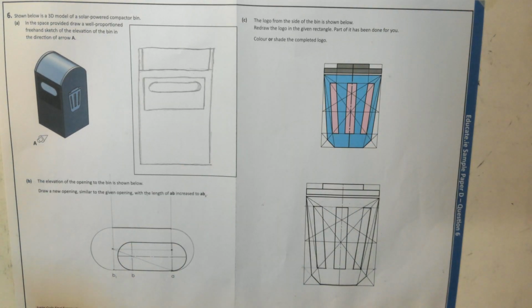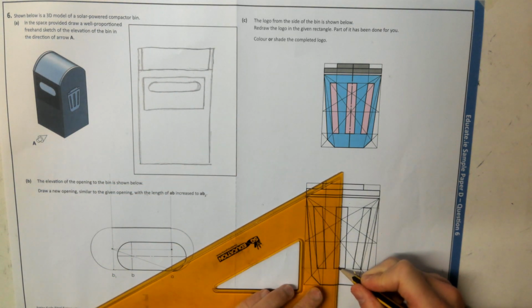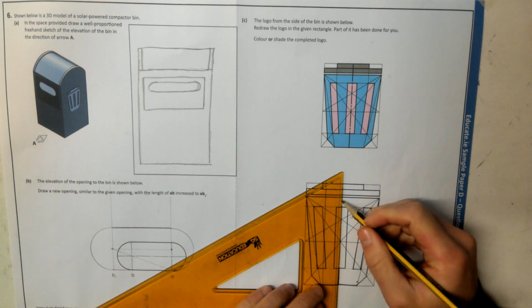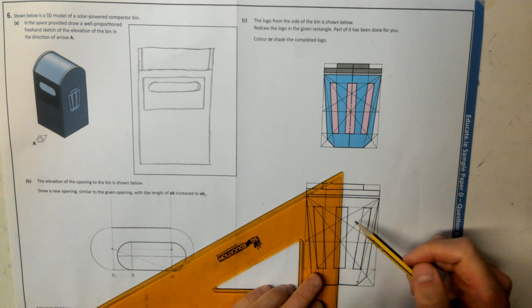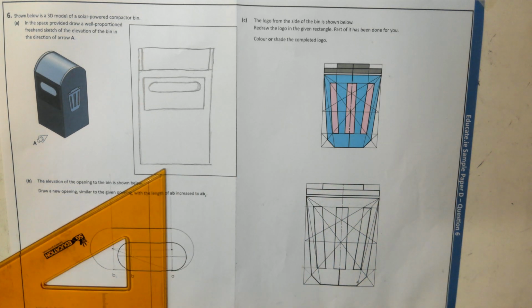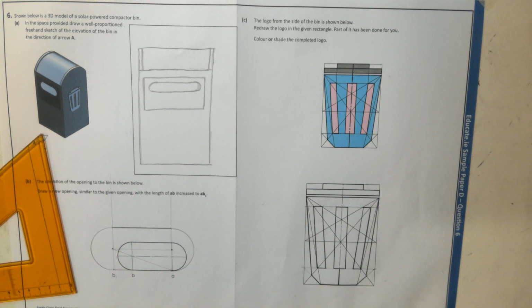And that completes the outline. Oh, forgot one more thing. Just this line going heavy down there, and then does it go heavy anywhere else? No. So that's that question done there. Just have to colour shade it in.